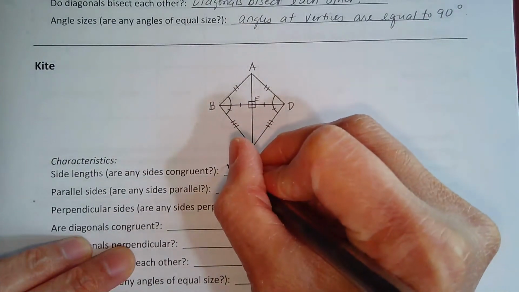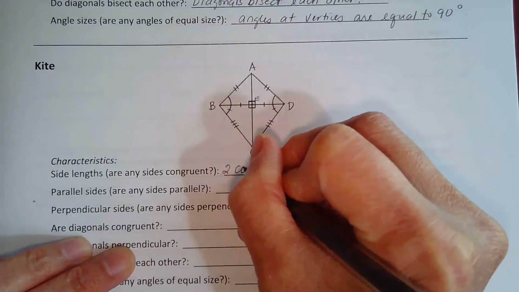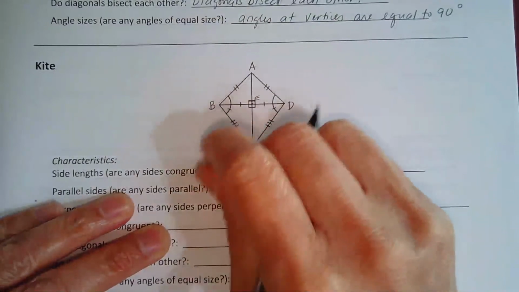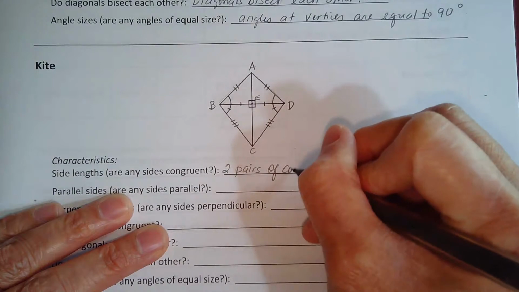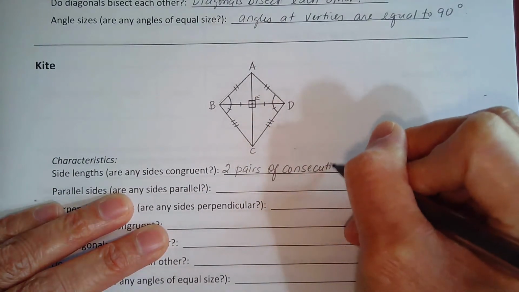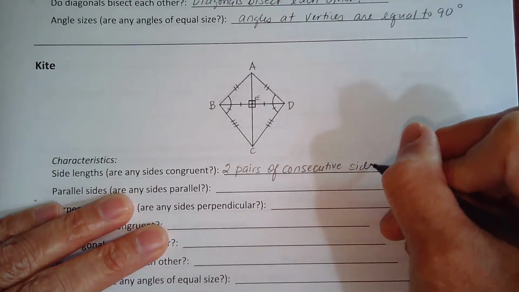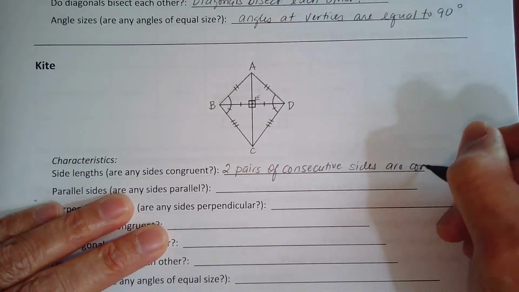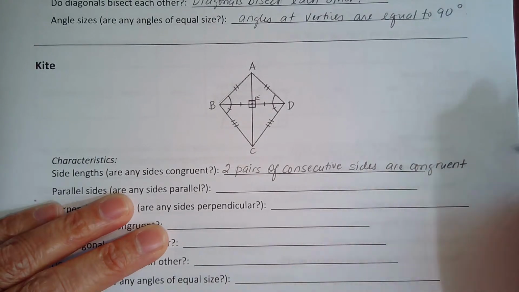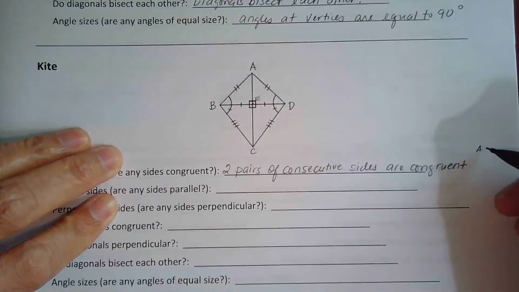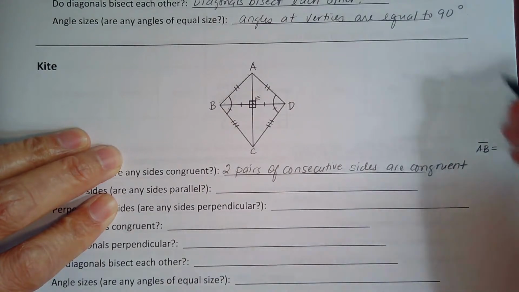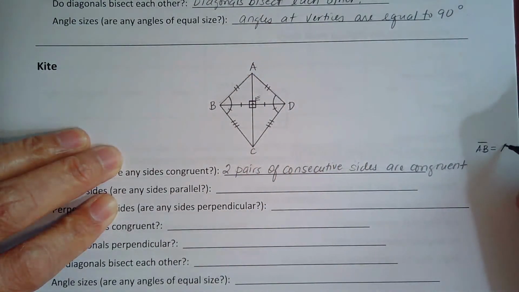So two pairs of consecutive sides are congruent. Consecutive means one after the other. That means line segment AB is equal to AD.